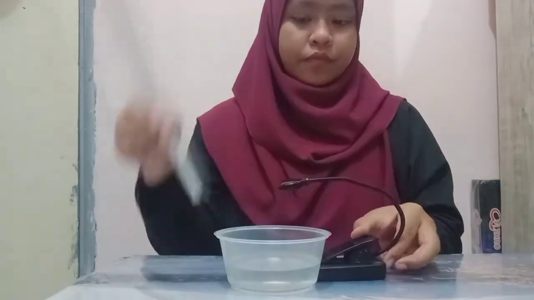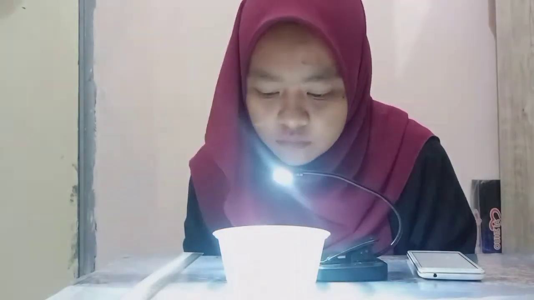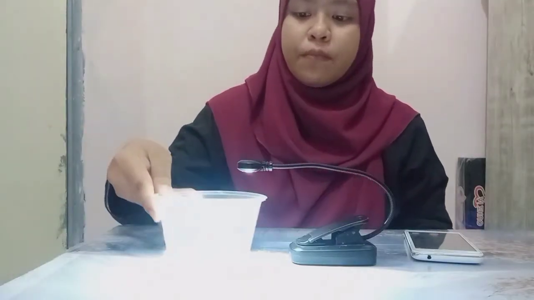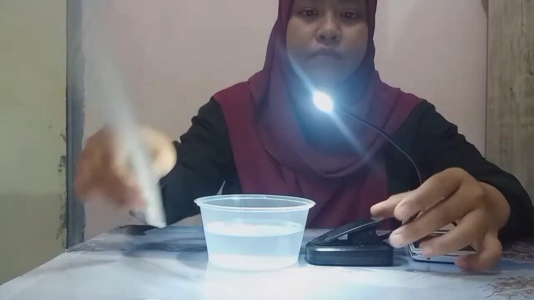Next, we place the light source 3 cm from the beaker and observe the number of leaf discs floated every minute. After 4 minutes, we can see that all the leaf discs are floating in the solution. Then repeat all the procedure, but now place the light source 10 cm from the beaker and observe the number of floating leaf discs every minute.